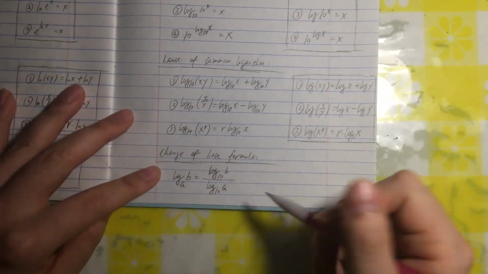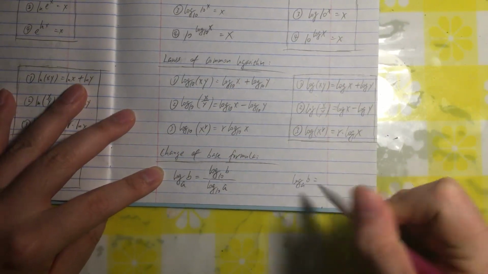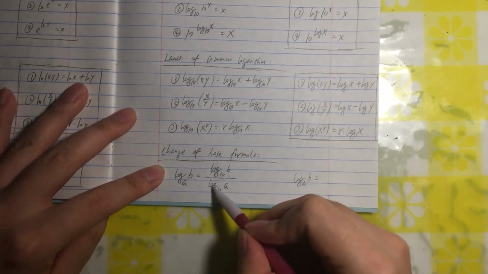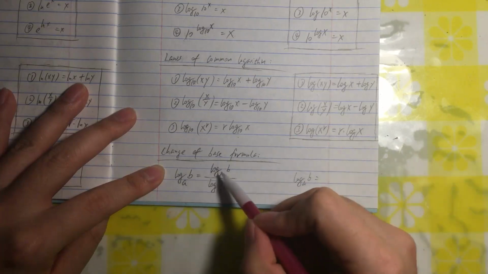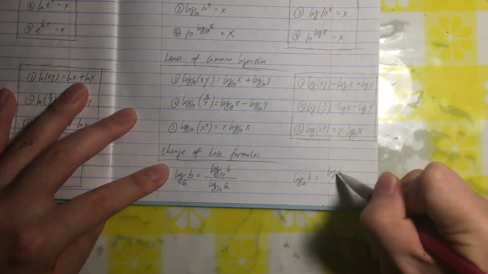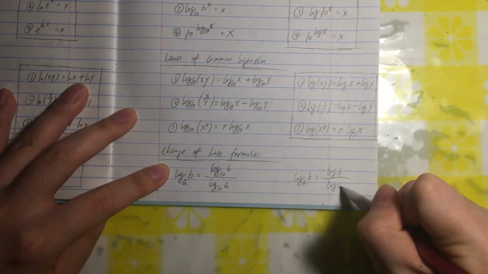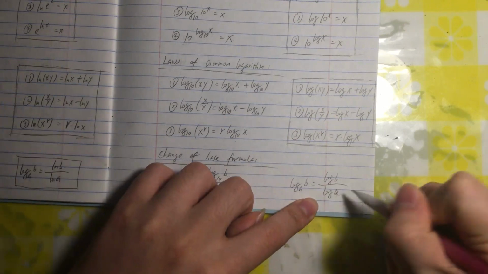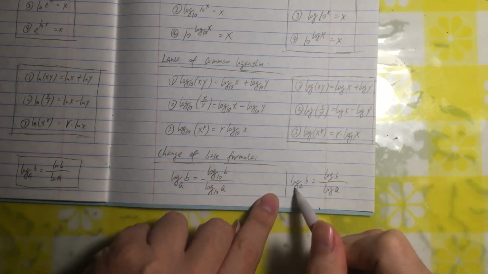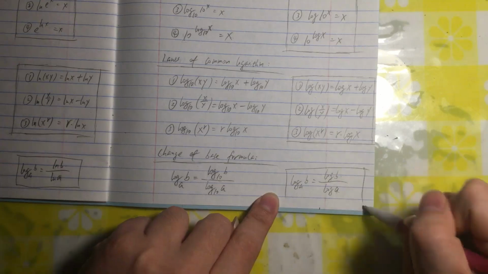And for the change of base formula, log base a of b equal to log base 10 of b over log base 10 of a. We know that log base 10 is the same as log with no base. So I get log b over log a. So log base a of b can be written as log of b over log of a.